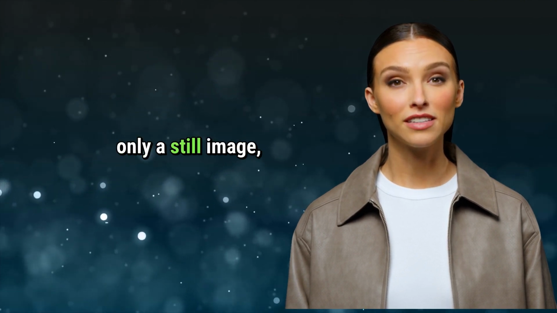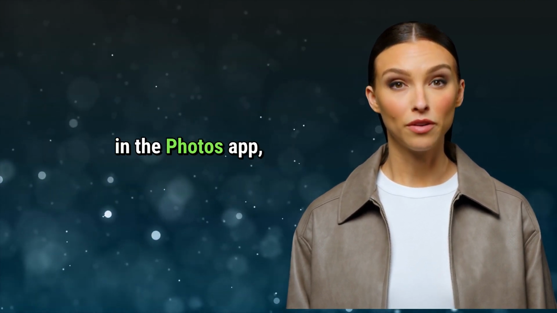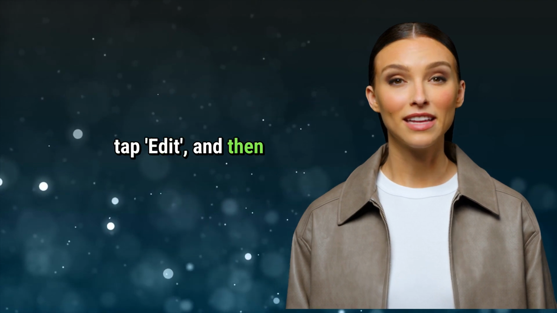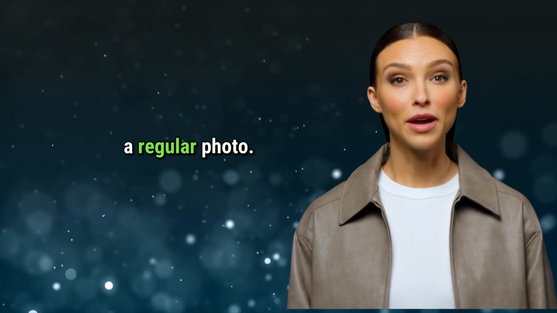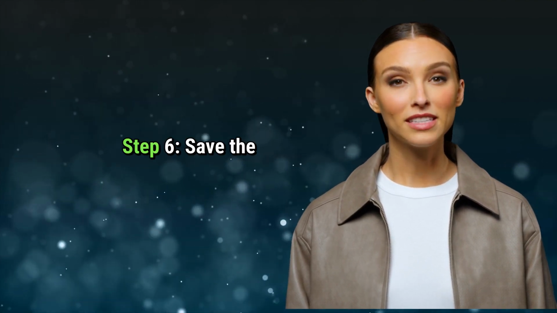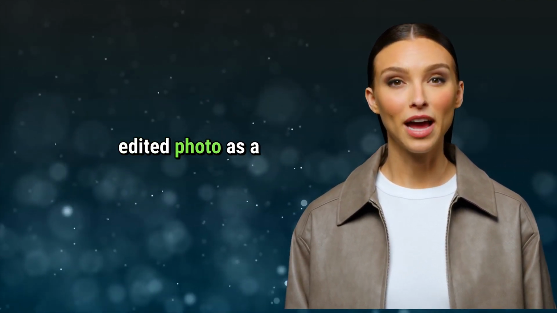Step 5. To share only a still image, open the live photo in the Photos app, tap Edit, and then tap the live photo icon to turn it off. This converts it to a regular photo. Step 6. Save the edited photo as a new version by tapping Done.